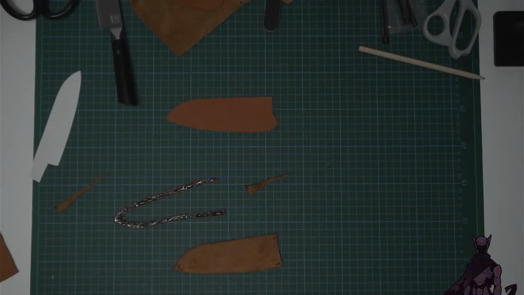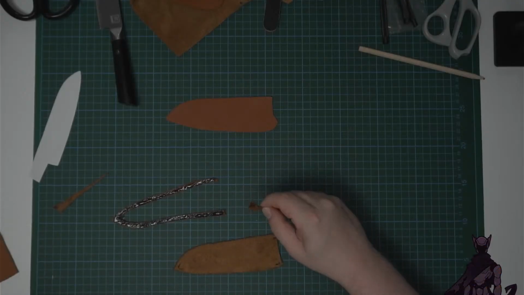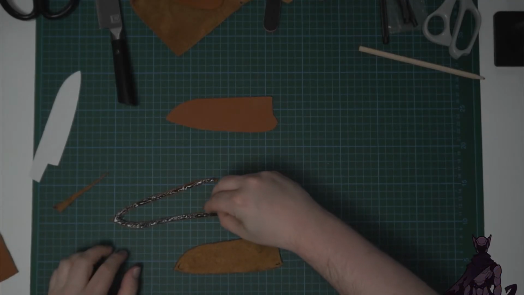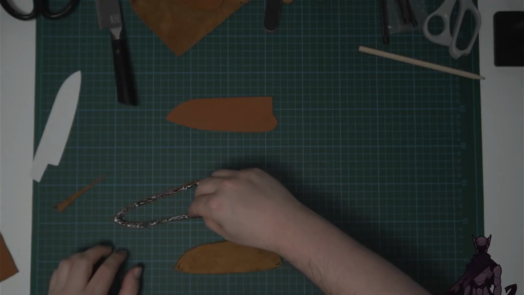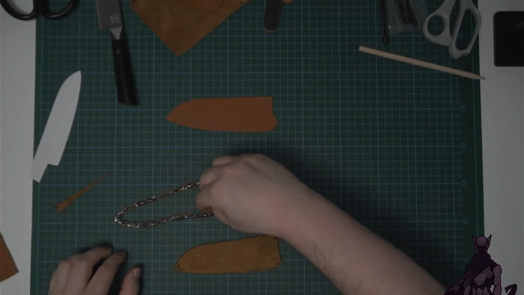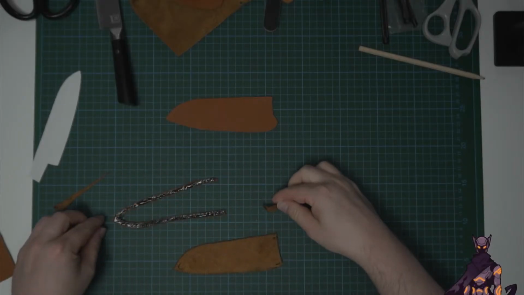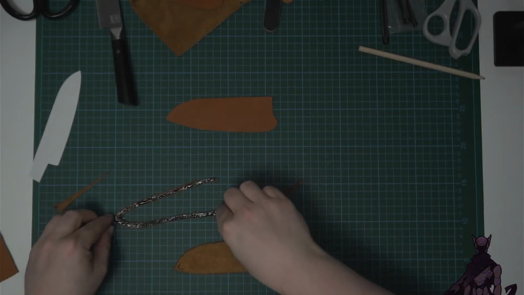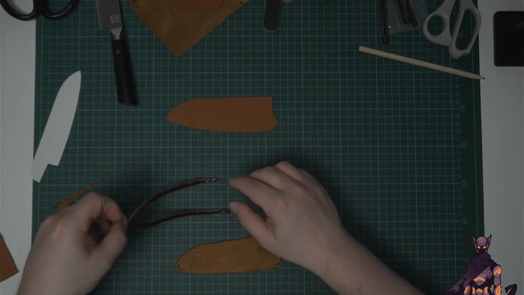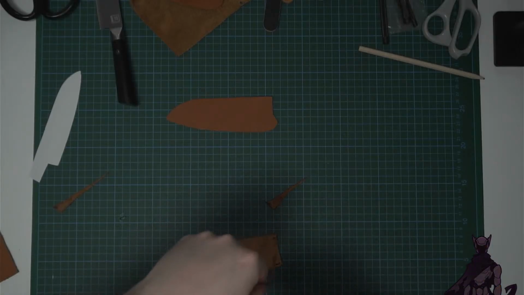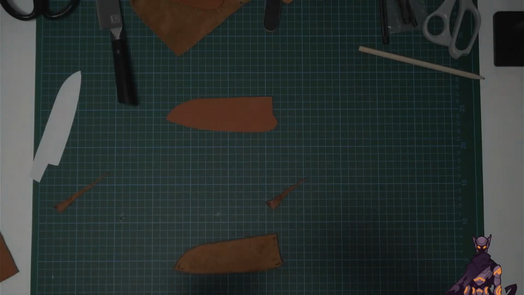Okay. All right. I think we should be good with the amount here. Maybe a little bit too much up front, but we will see. So now all we need to do is get that onto the sheath.